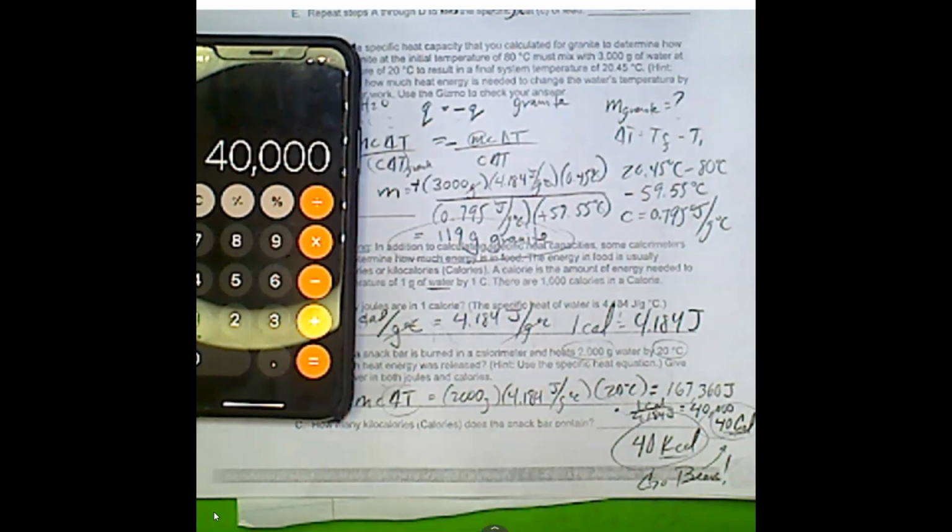So when you look at your food products and it says there's 40 calories, it's actually kilocalories, or Cal with a big C, as in Cal, as in Berkeley, as in Go Bears. Go Bears! Thanks, everybody.